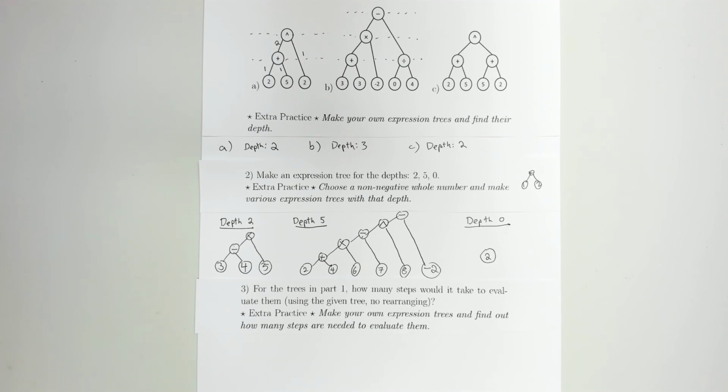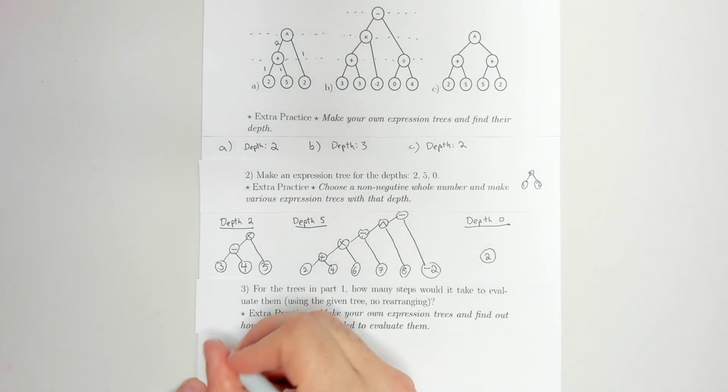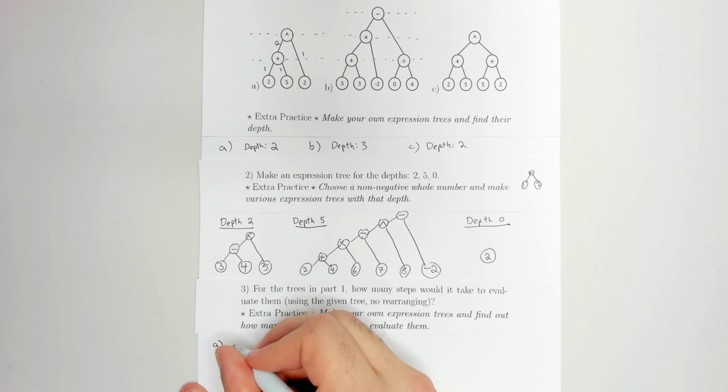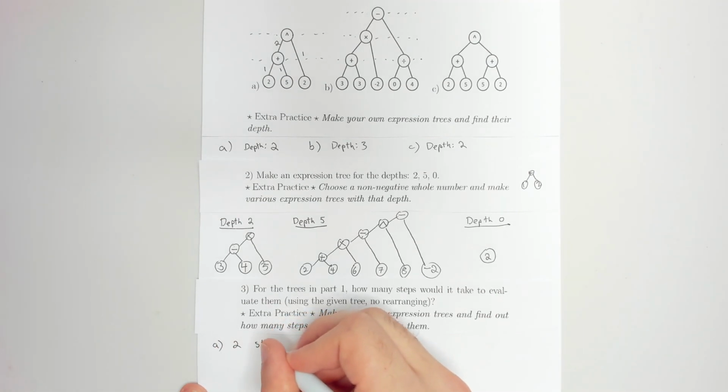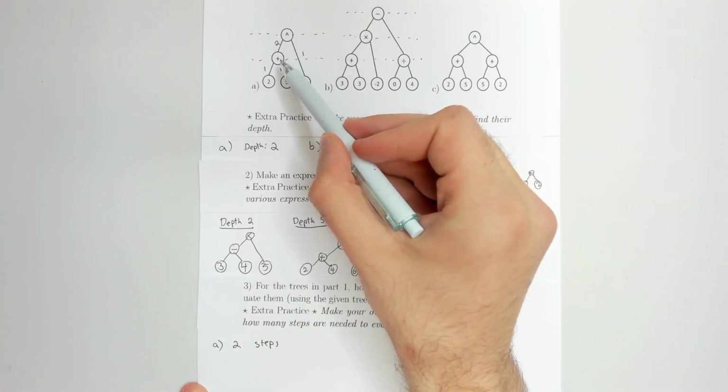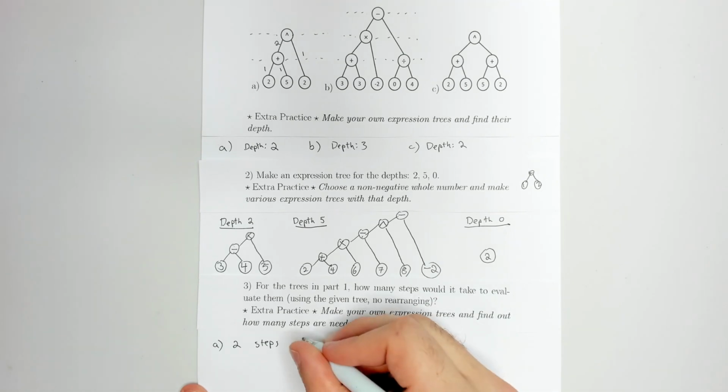Well, this is going to be a very fast question because we saw that the depth corresponds to the amount of steps that we can evaluate any of the trees in. So for part A, we already have our answer. We saw the depth was 2, so it can be evaluated in 2 steps. The first step to do the addition, the next step to do the exponentiation.